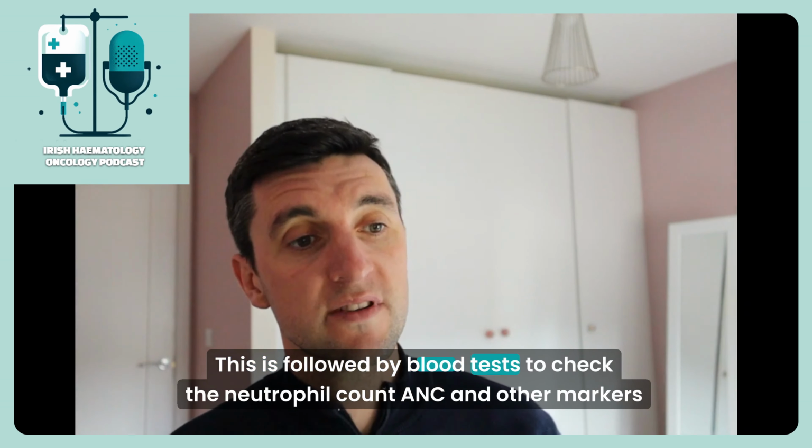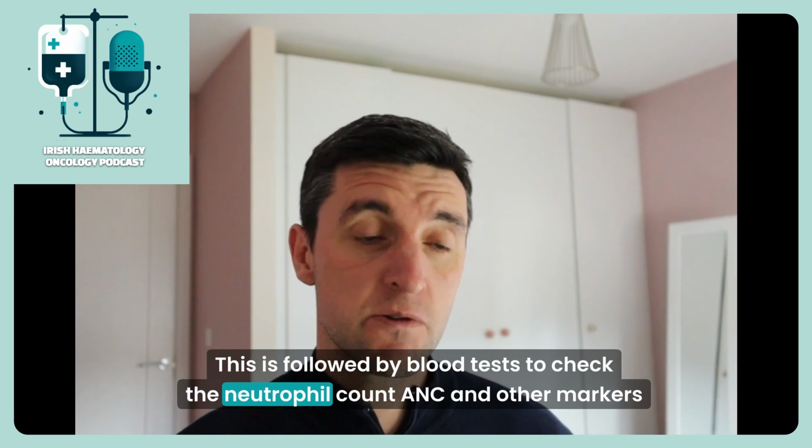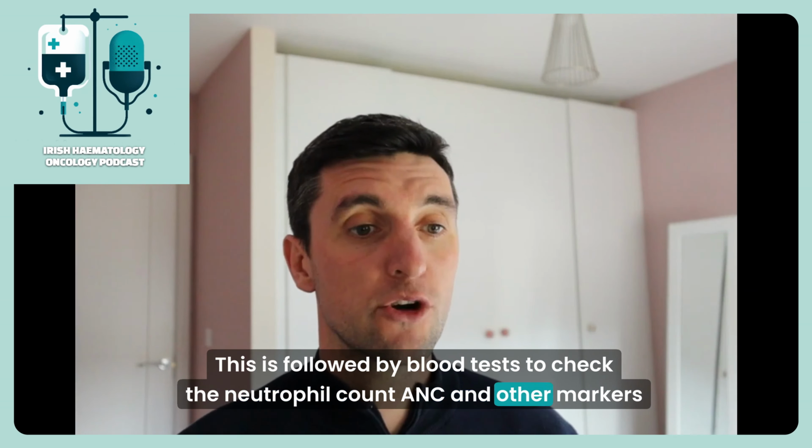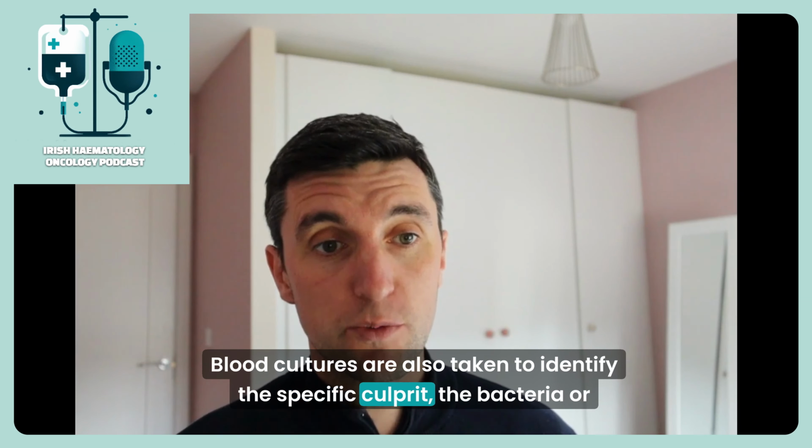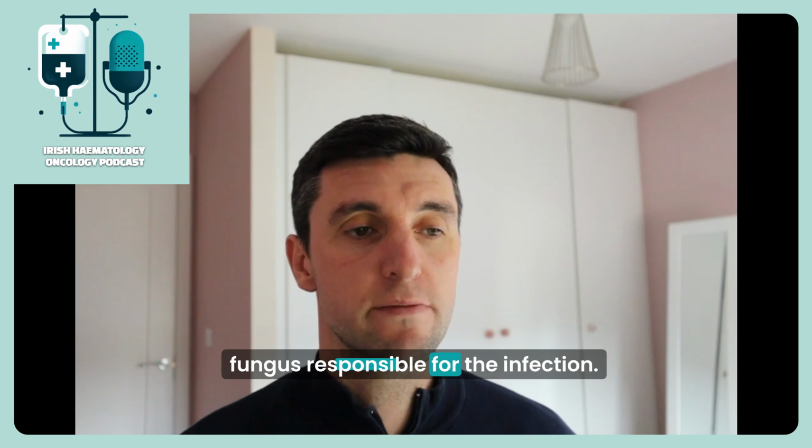This is followed by blood tests to check neutrophil count, ANC, and other markers of infection. Blood cultures are also taken to identify the specific culprit, the bacteria or fungus responsible for the infection.